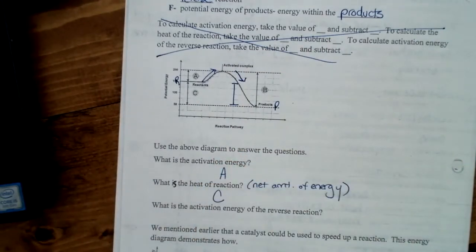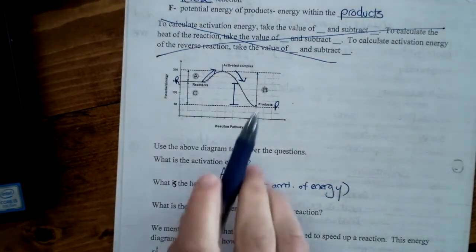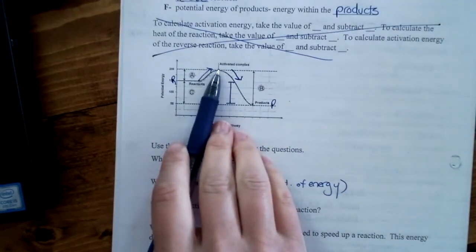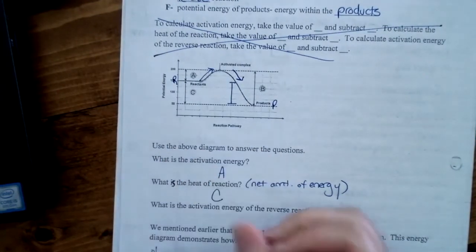And then lastly, what is the activation energy of the reverse reaction? If we want to go in reverse, we have to start at our products, go all the way to the top of the hill. So that's represented by B.